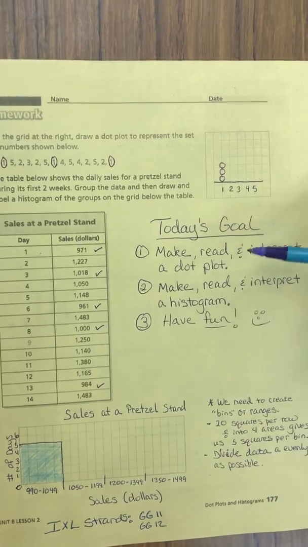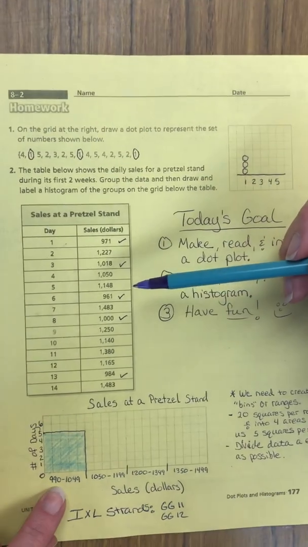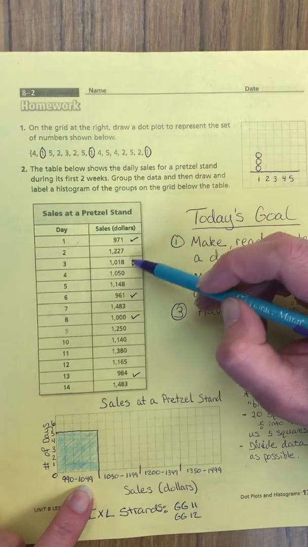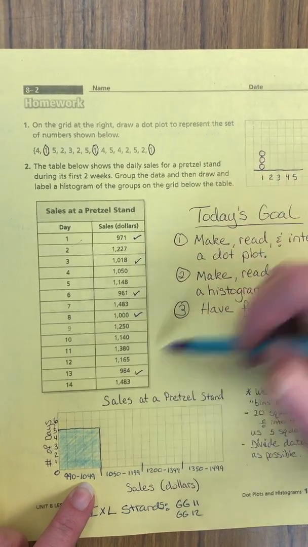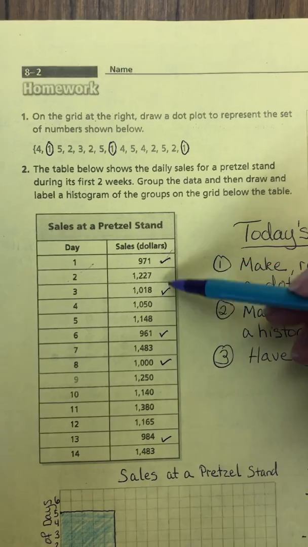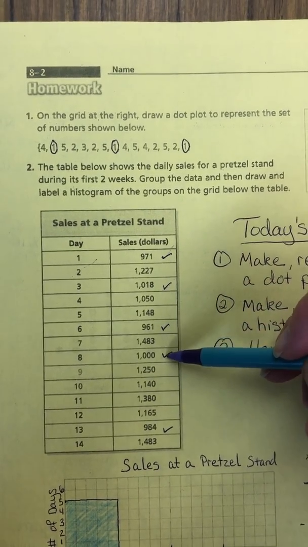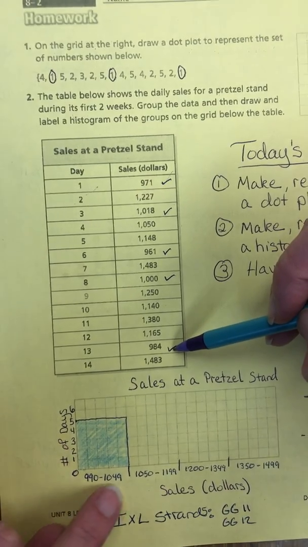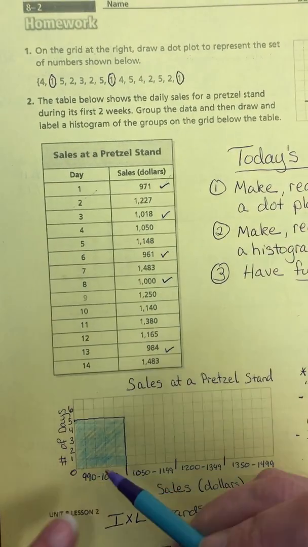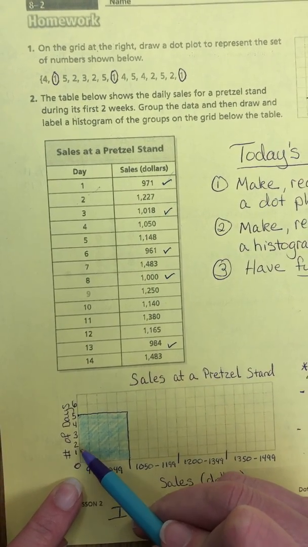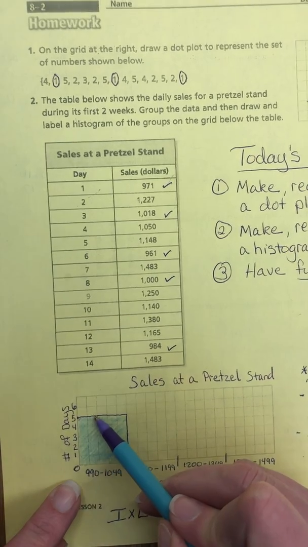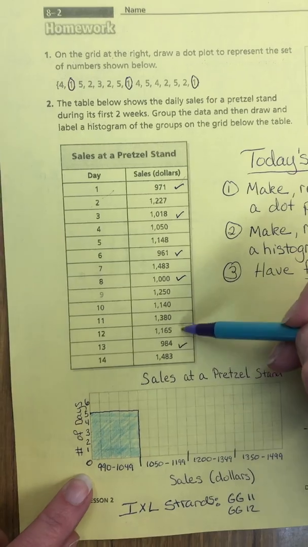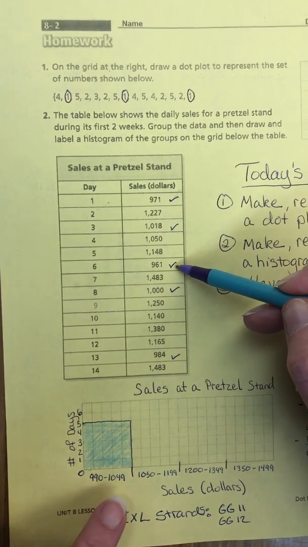All right, I did the first range for you. So I went back, our range is $990 to $1,049. So I ticked these off. Make sure you do that. And we had 1, 2, 3, 4, 5 days that fit this range. So then I counted off day 1, 2, 3, 4, 5, drew it over and colored it in. 5 days from our table fit this dollar range.